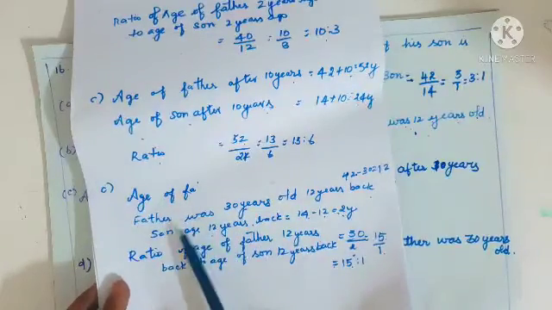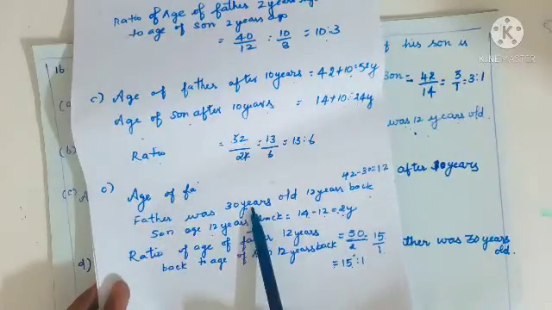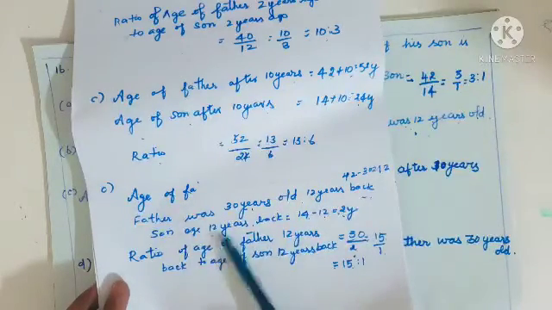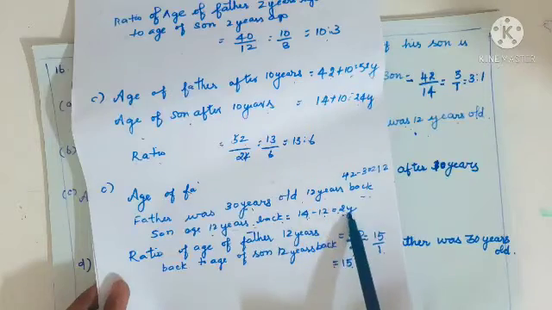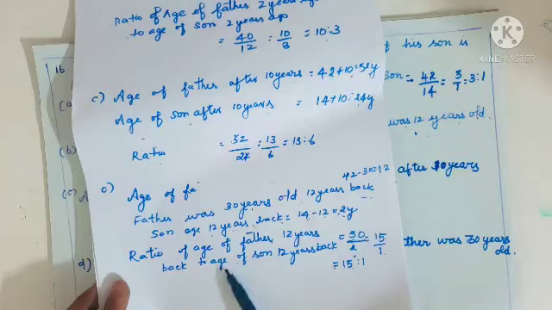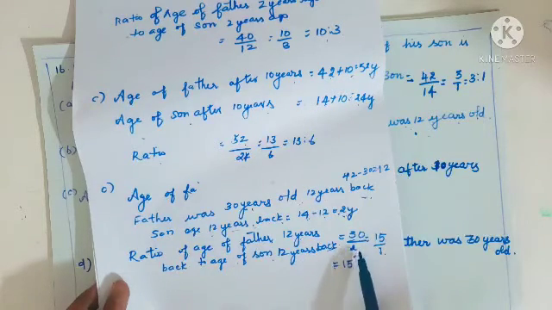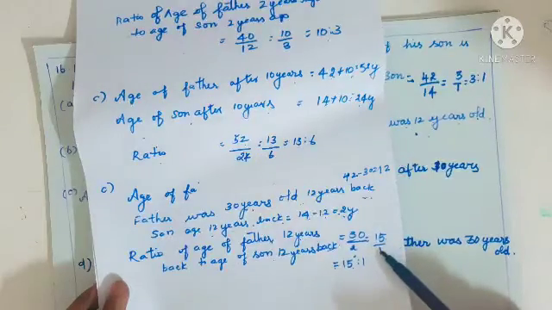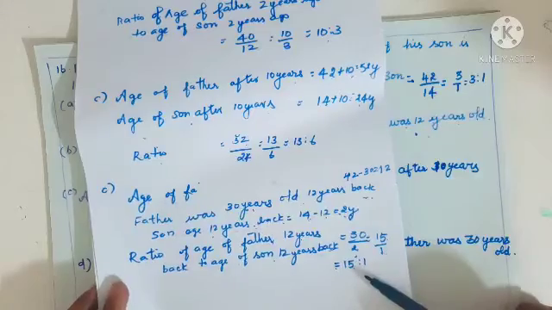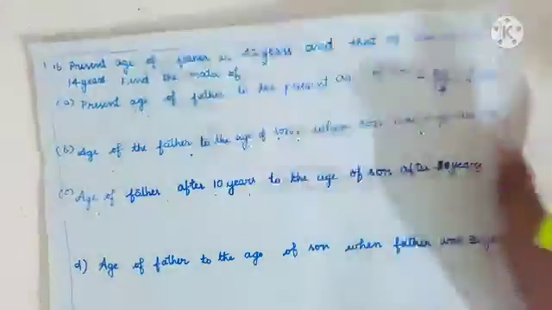Again I repeat this. The father was 30 years old means it is 12 years back. So the son's age 12 years back is 14 minus 12, which is 2 years. So the ratio of the age of the father 12 years back to the age of the son 12 years back is equal to 30 divided by 2, that is equal to 15 by 1. So 15:1. Okay here? Yes. Likewise, you can complete the other sums.